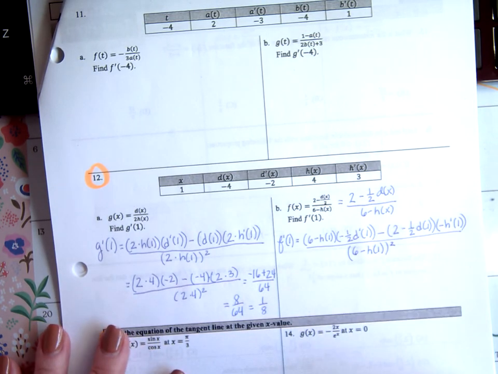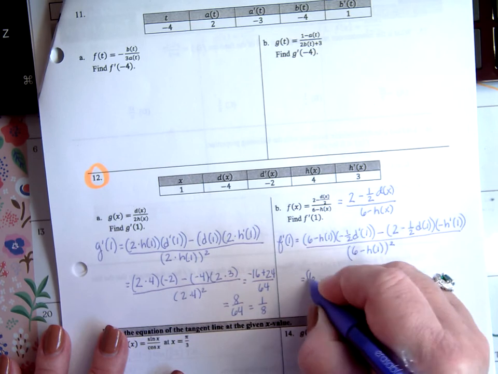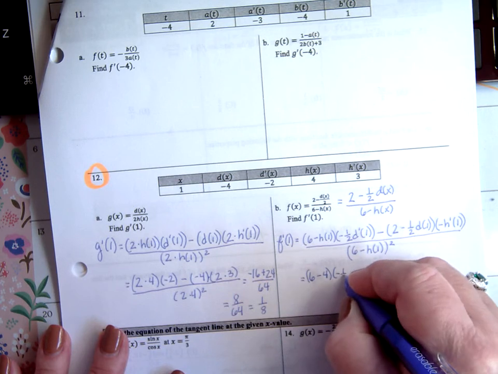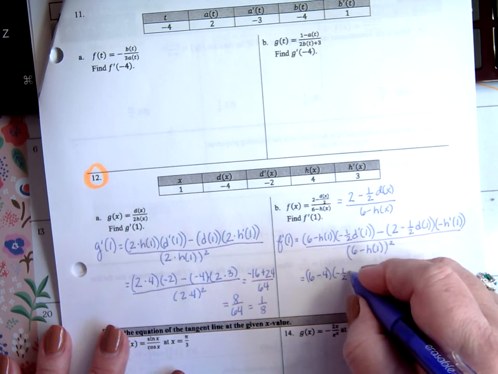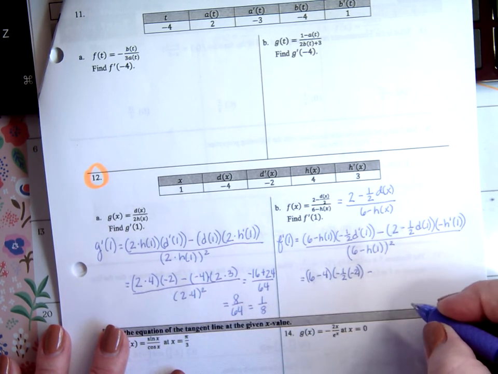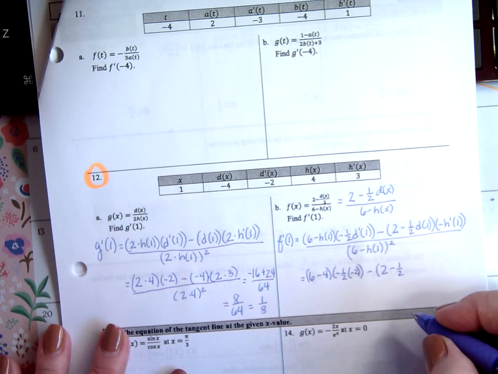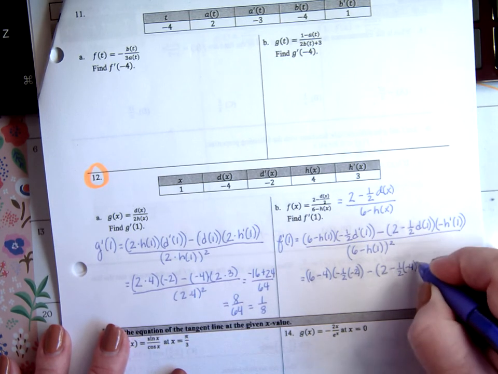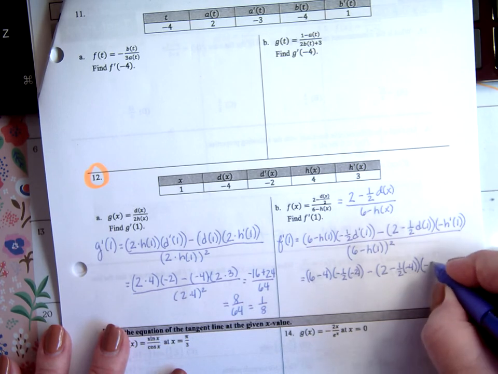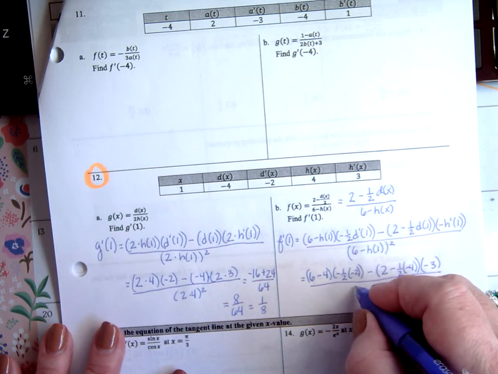All right, so we're going to plug in all of our values. If I do that, 6 minus h of 1 is 4. Negative 1/2 d prime of 1 is negative 2. If I do a minus, then 2 minus 1/2 d of 1 is negative 4, and negative h prime of 1 is negative 3, all over 6 minus h of 1 is 4 squared.